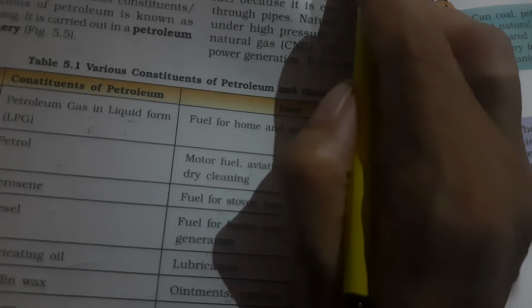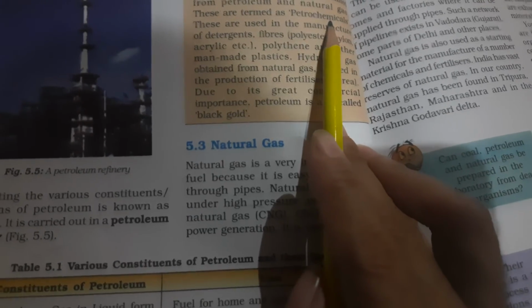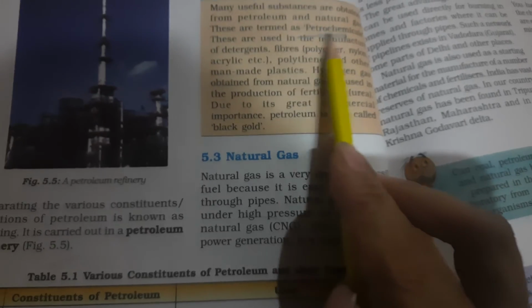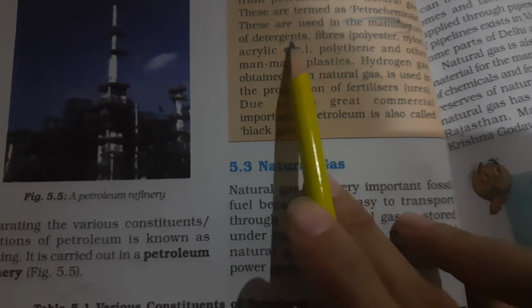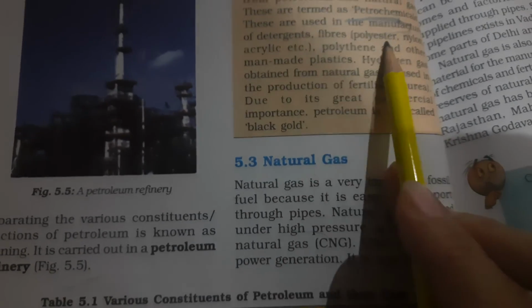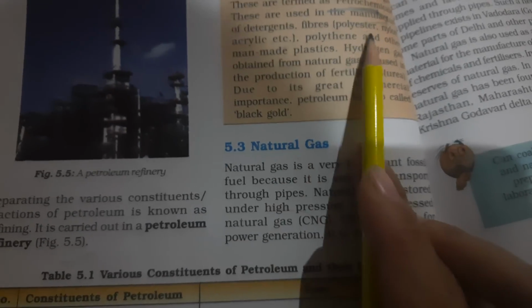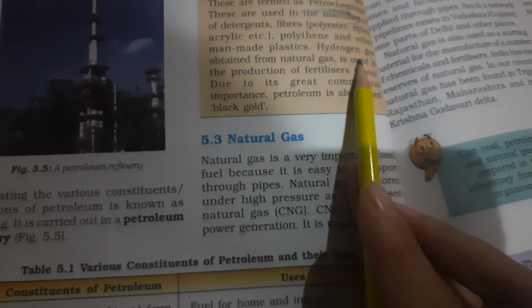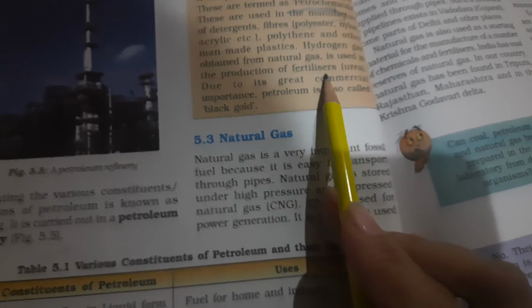These substances are termed petrochemicals. So many useful substances are obtained from petroleum and natural gas. These substances are known as petrochemicals. They are used in the manufacture of detergents, fibers, polyester, nylon, acrylic, polythene, and other man-made plastics. Hydrogen gas is also obtained from natural gas. It is used in the production of fertilizers like urea.